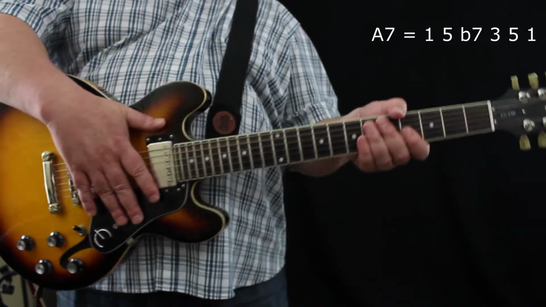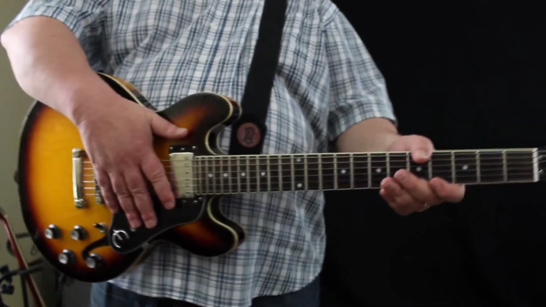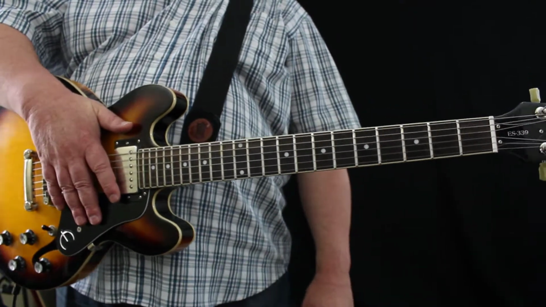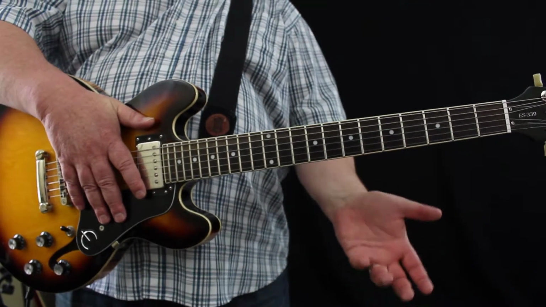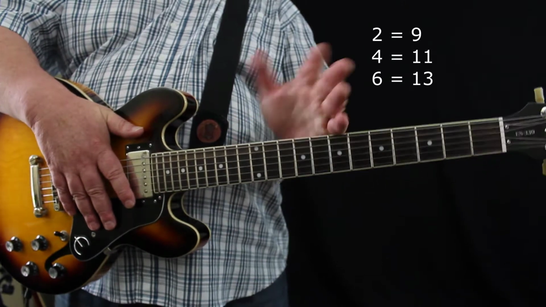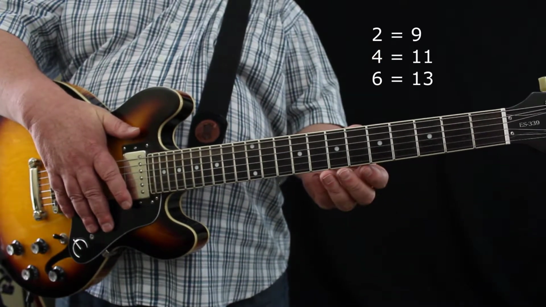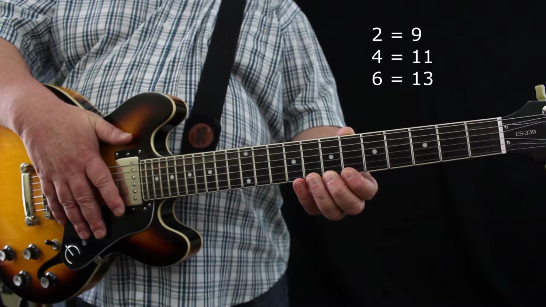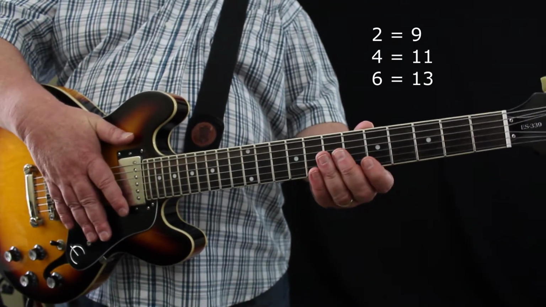Now let's say, for example, that you come across a chord, let's say, for example, an A13, okay? So where is the 13? Well, you got to understand, 2 is the same as 9, 4 is the same as 11, and 6 is the same as 13, just an octave apart, okay?